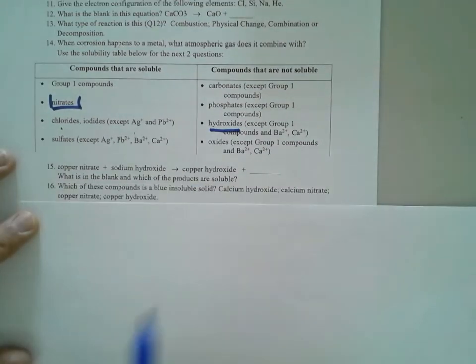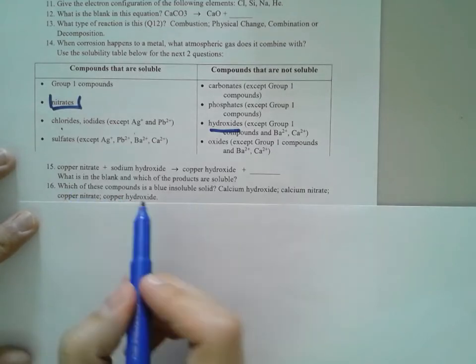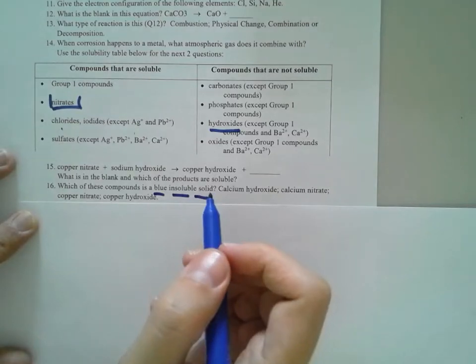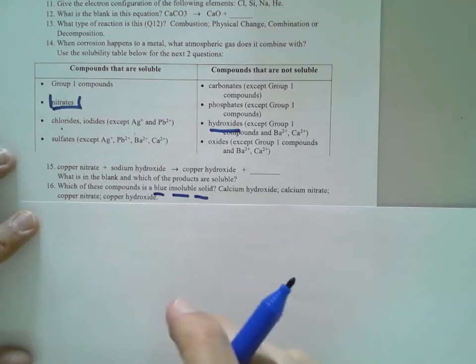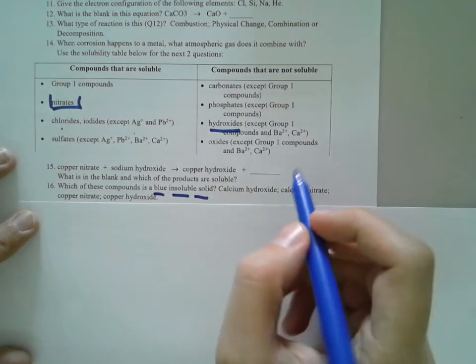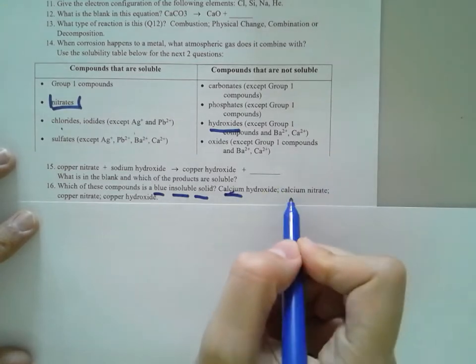Okay, answering the next question now, which is question 16. Which of these compounds is a blue, insoluble solid? Meaning this cannot dissolve into water. Calcium hydroxide. Calcium is white. Calcium nitrate.